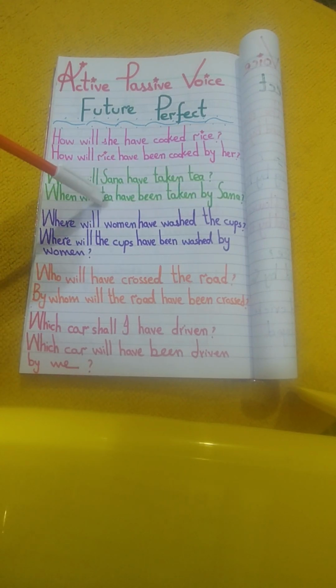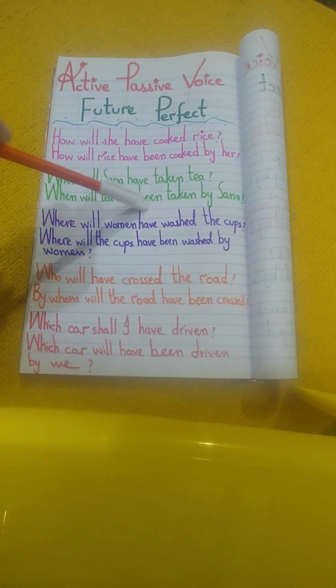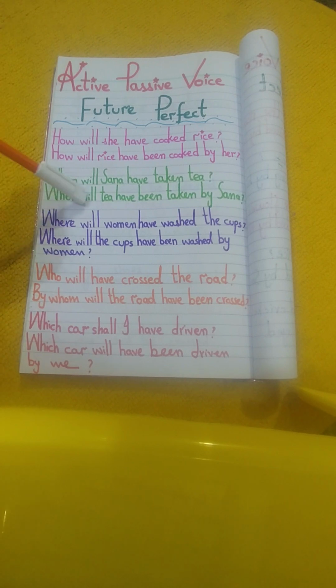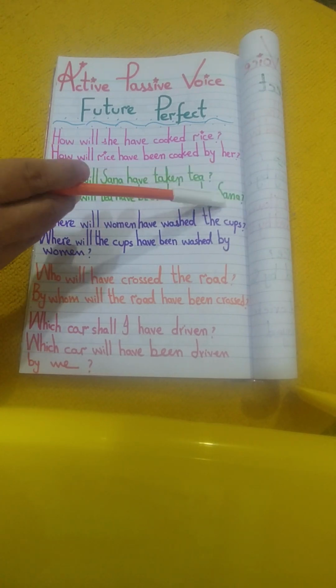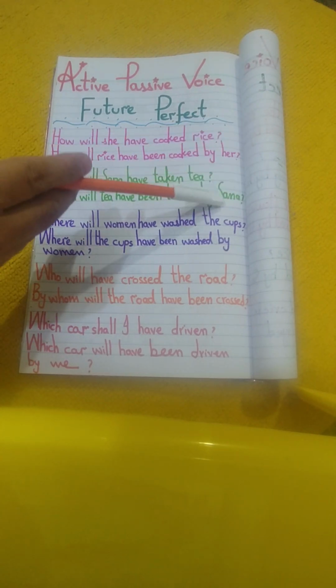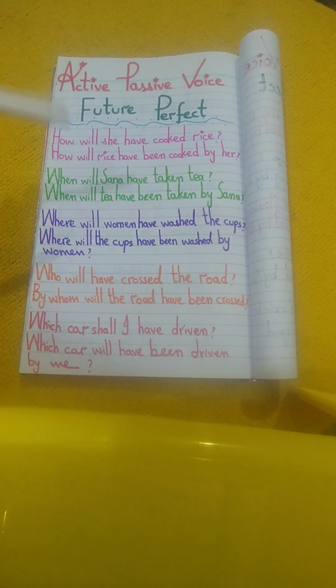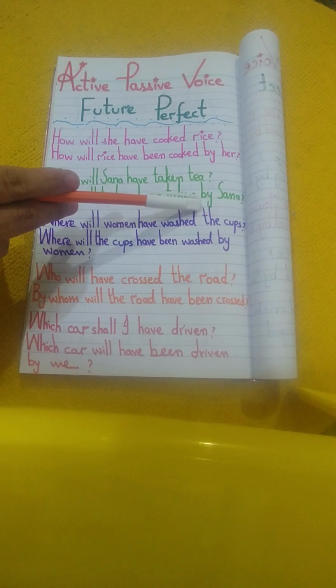So after that we will use the subject, and then have been. So, when will tea have been taken, using the third form of the verb, by Sana. At the end we will use the object. As you know, subject will take the place of object and object will come in the place of subject in passive voice. All right, so: when will tea have been taken by Sana?